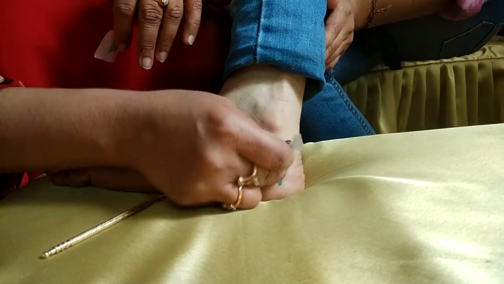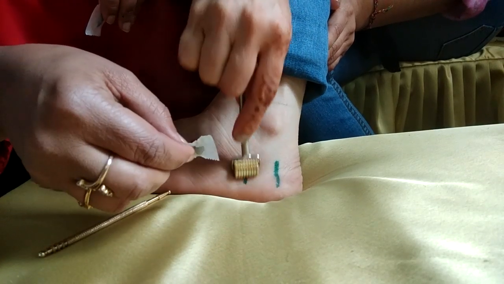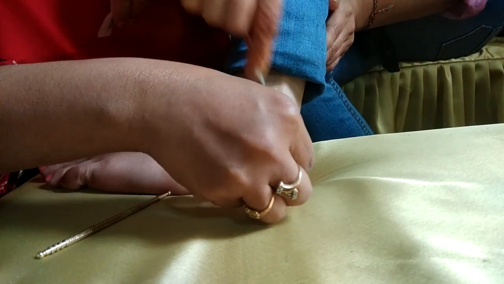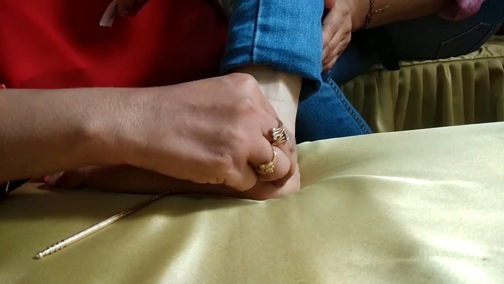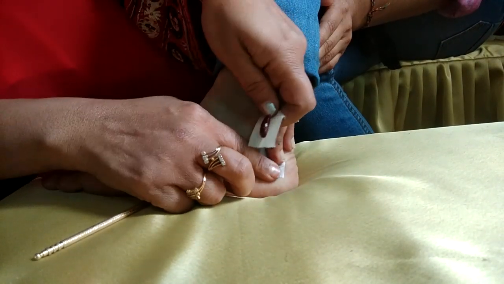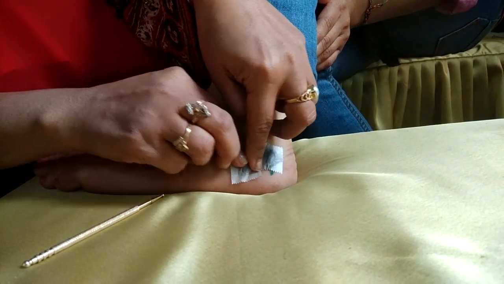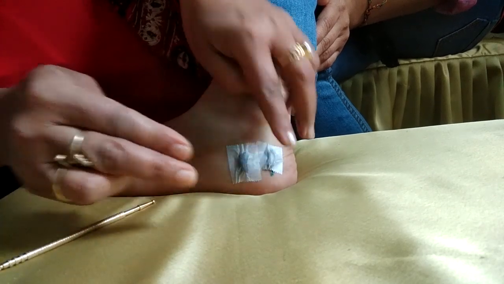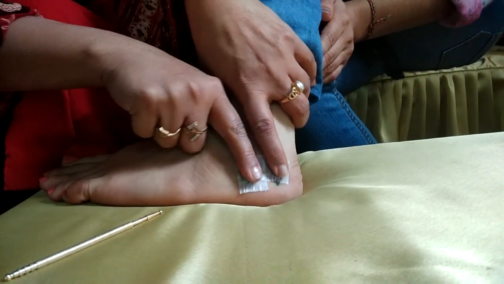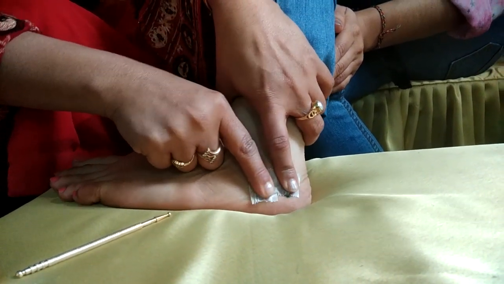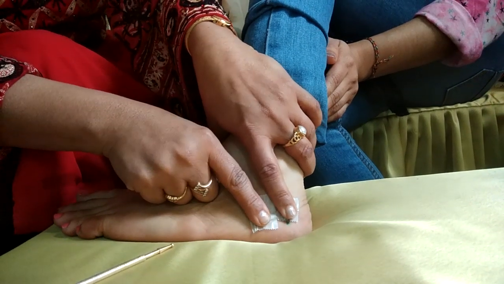After doing good massage and pressing, you can just put them here like this, with both white dots facing each other, and stimulate nicely. You can tell the patient to press the kidney points from time to time.